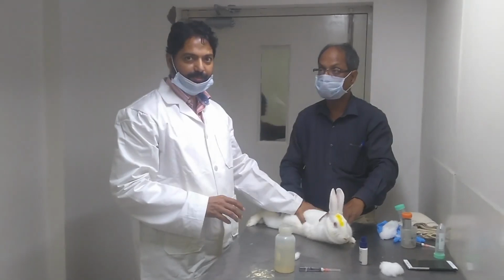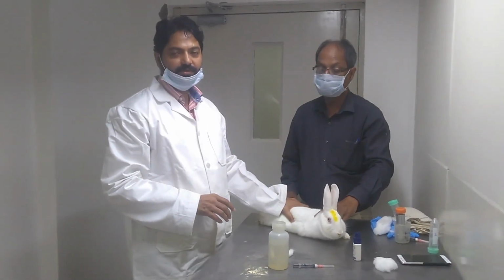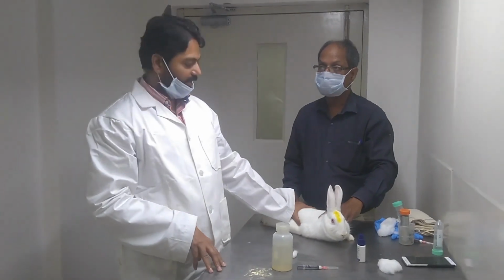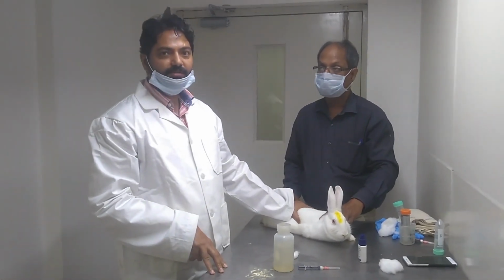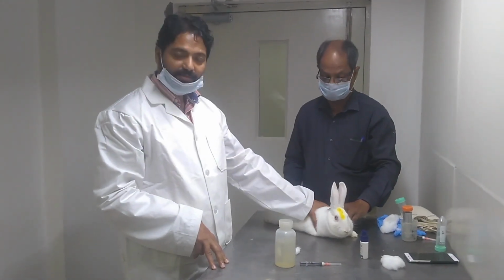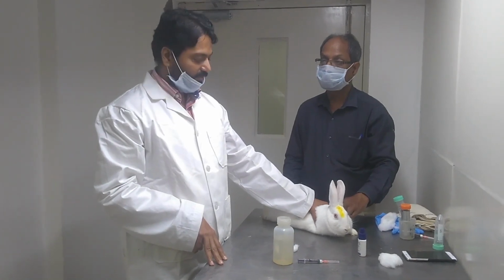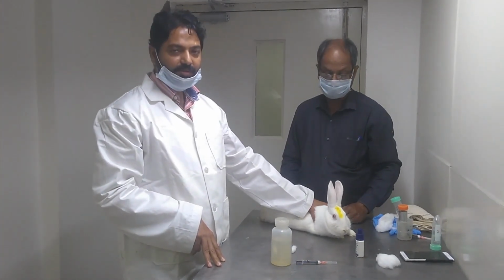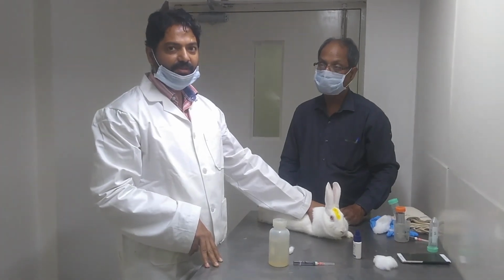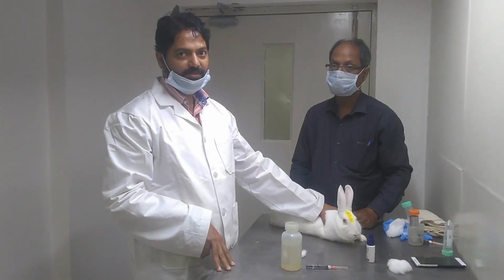So now we are preparing to immunize. The first and important thing in all these animal processes is that we have to avoid pain to the animal. For that purpose we have to restrain the animal because we have to inject. So we restrain the animal in a way that it has less and less pain, and the movement is also less.